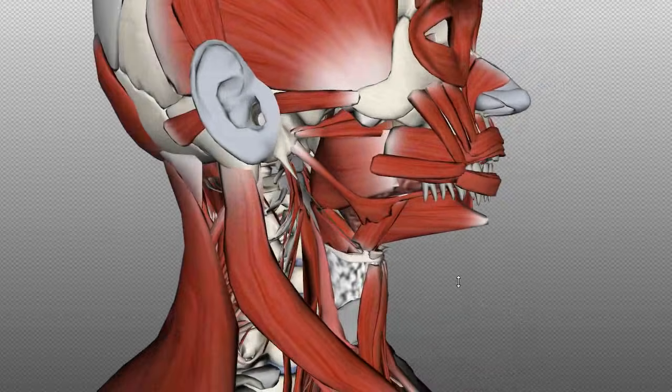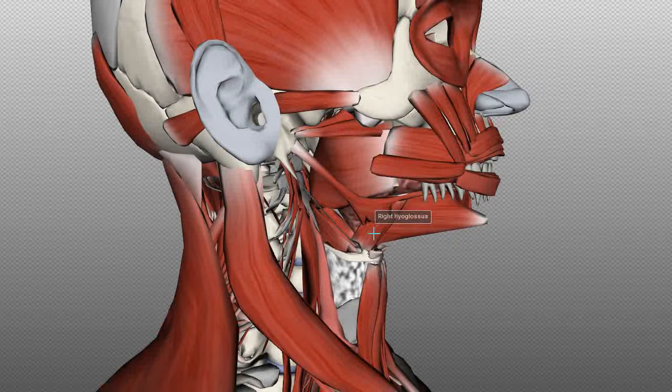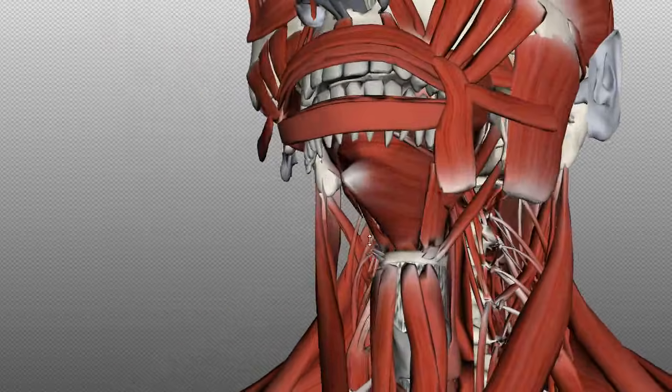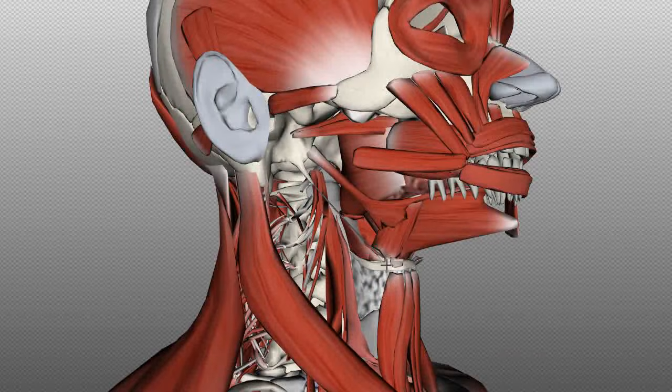The next muscle along is this muscle here, this quadrilateral shaped muscle, the hyoglossus. So this muscle originates on the greater horn of the hyoid bone, and then it inserts onto the lateral surface of the tongue. So what this muscle does is it depresses the tongue. So because it's got its inferior attachment on the hyoid bone, you can see if it contracts, it'll bring the tongue downwards. So that's the hyoglossus muscle.